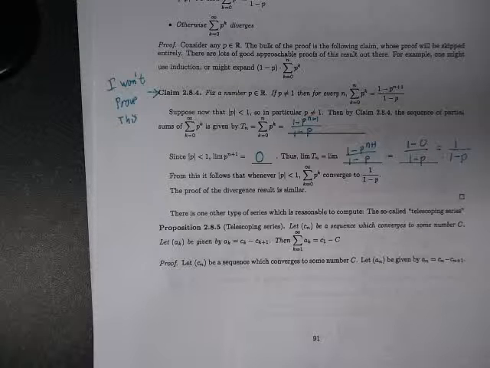The telescoping series. So let c_n be any sequence, and let's assume that c_n converges to some number c. Let a_k be given by the difference between two consecutive c's. Then the sum from k equals 1 to infinity of a_k is equal to c_1 minus c.